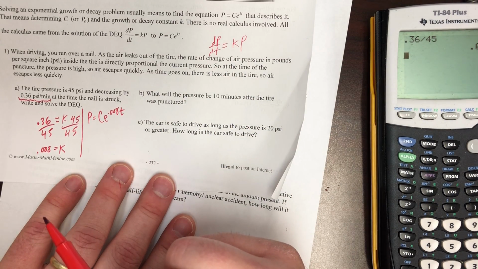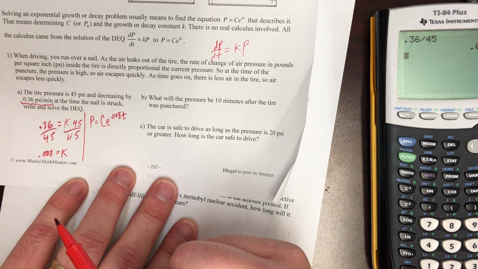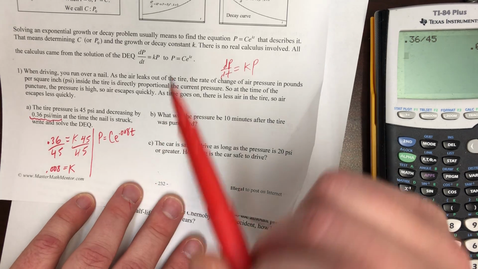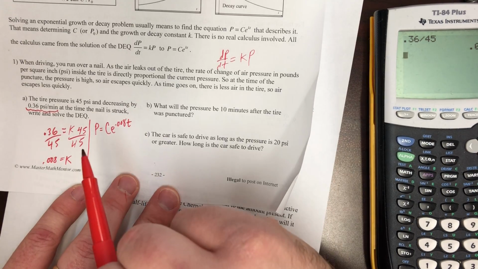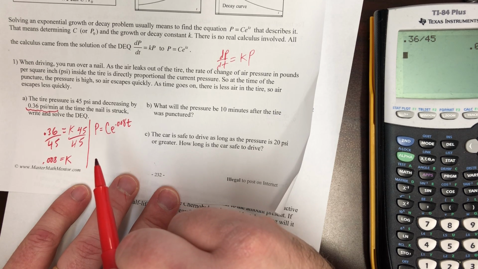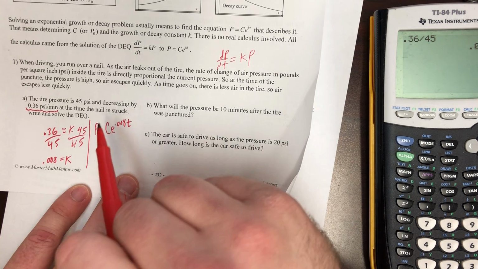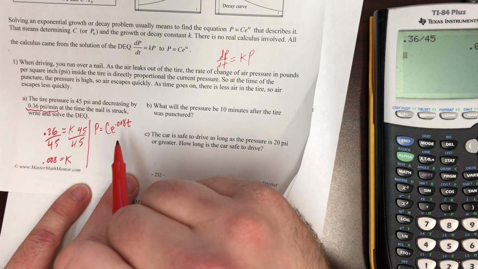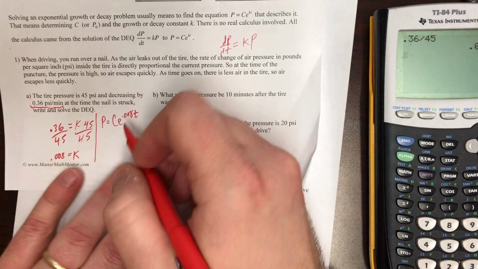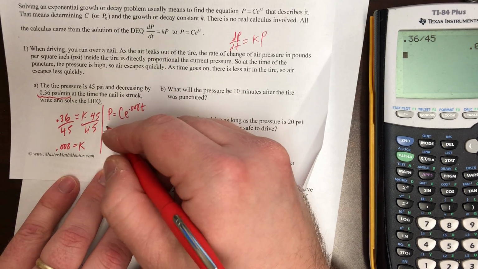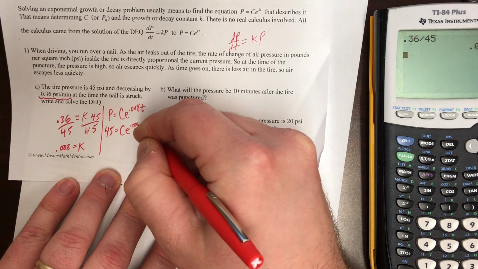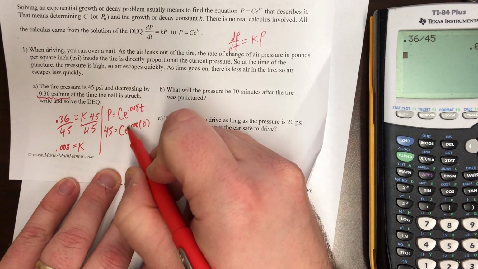So let's see, do we have any other information? Oh, I guess when t is 0, we know the pressure is 45. So we could find out what C is by saying we know the pressure is 45 when t is equal to 0. Wait, that's e to the 0 then.